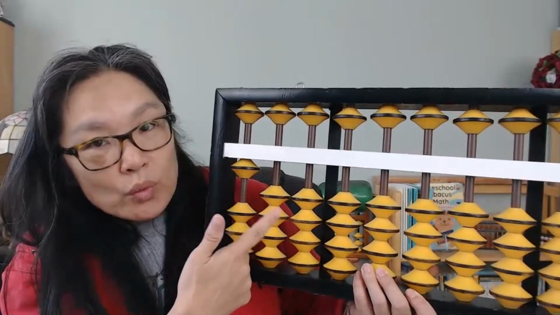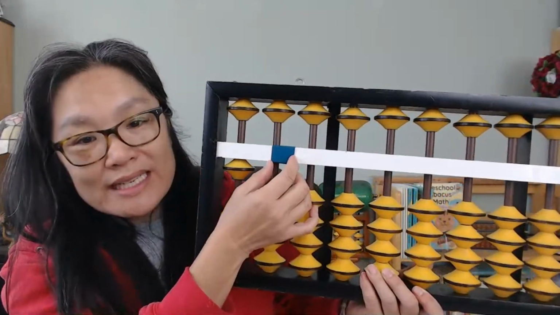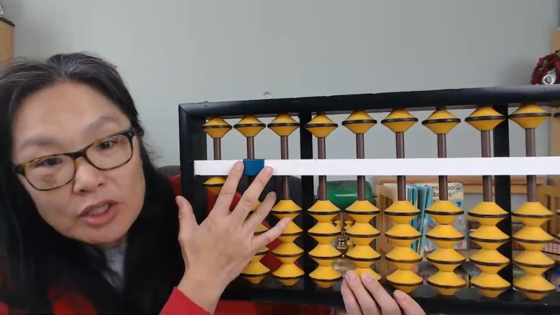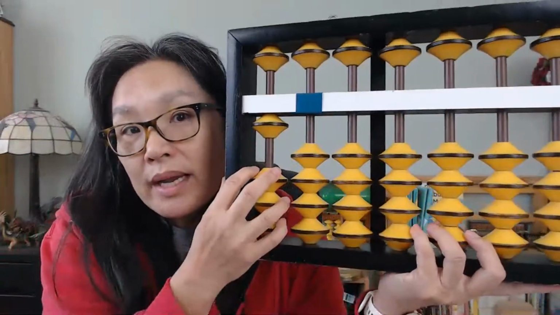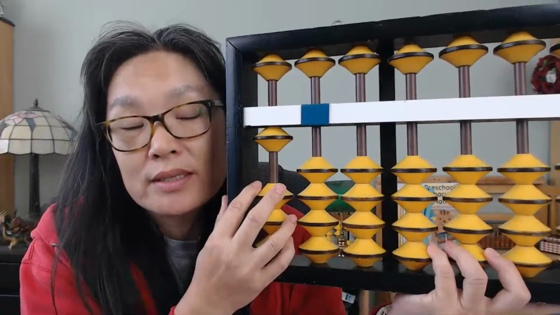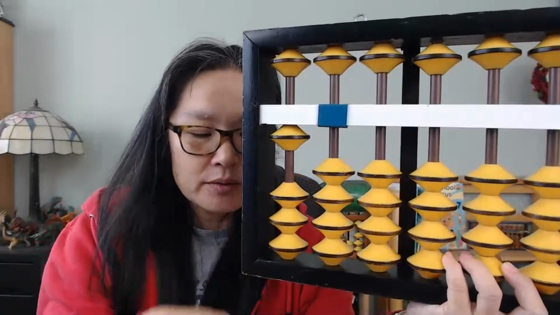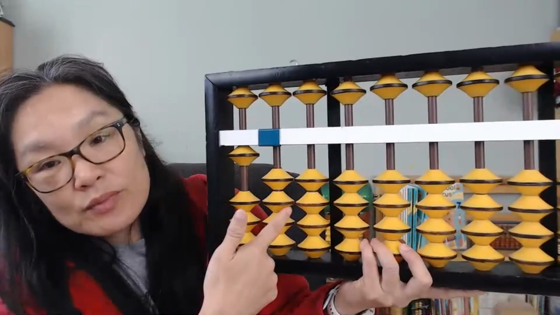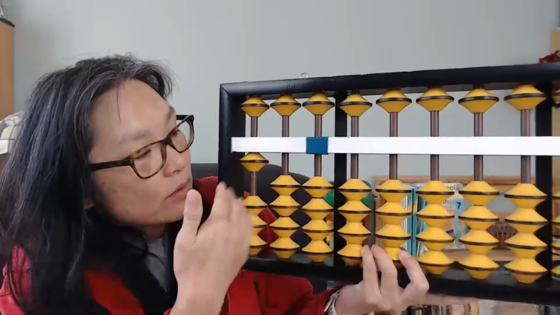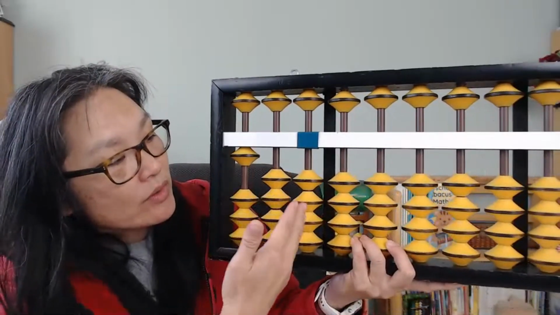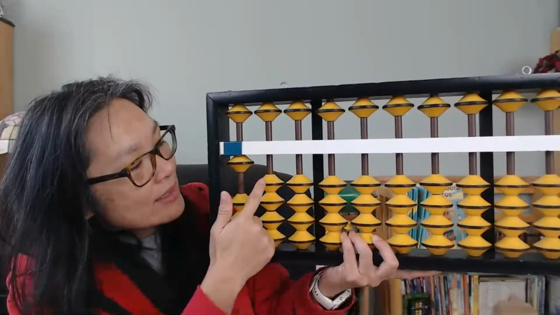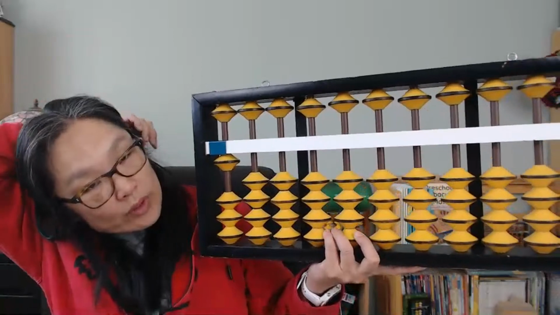How do I know where my columns are? Well, I'm on a teacher's abacus. This teacher's abacus has a marker, and this marker tells me where my ones place is, or my units column. My units column, I can have it here or I can have it here. So if I have it here, this would be 10. If I have it here, this would be 100. If I have it here, then we're just talking about 1. So that's how we know what we're talking about.